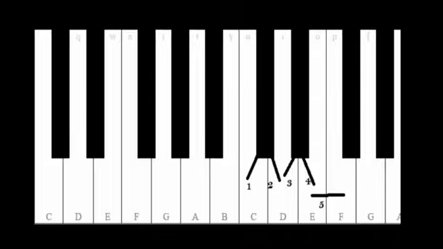Here I have outlined the 5 steps between C and F. From C to C sharp is 1 half step. From C sharp to D is a 2nd half step. From D to D sharp is a 3rd half step. From D sharp to E is a 4th half step. And E to F is a 5th half step. So from C to F is a perfect fourth.